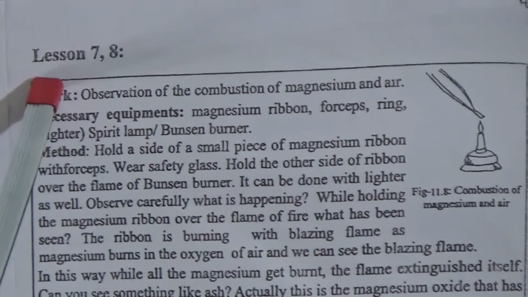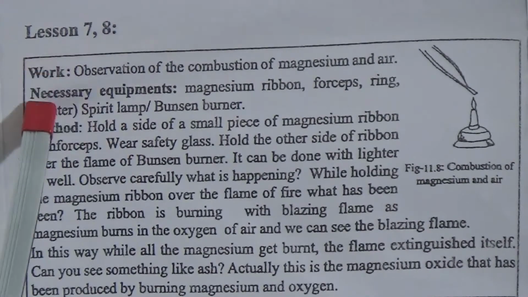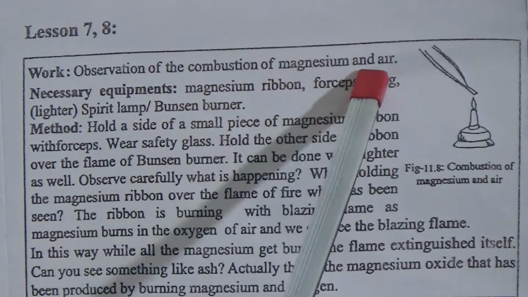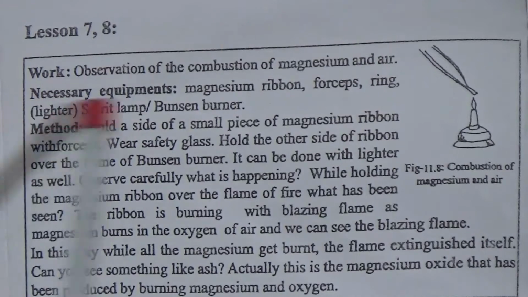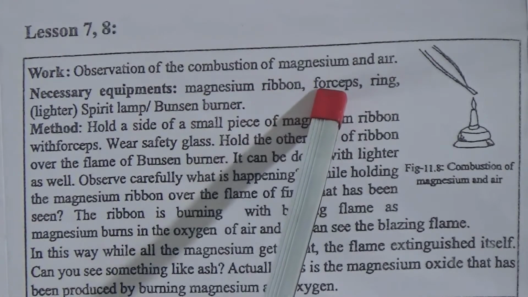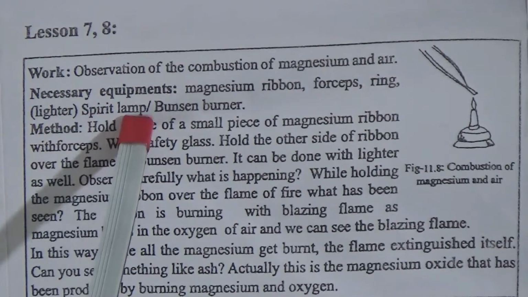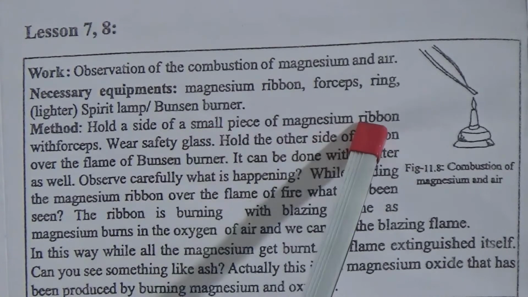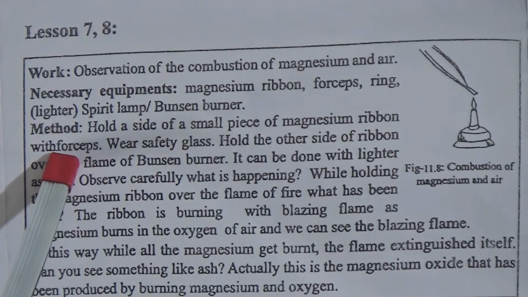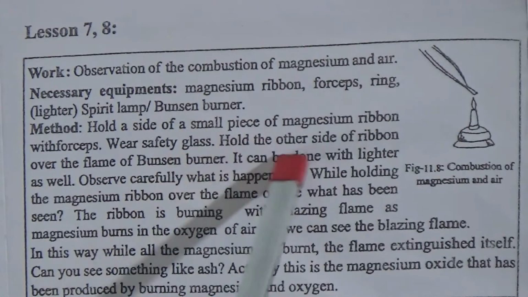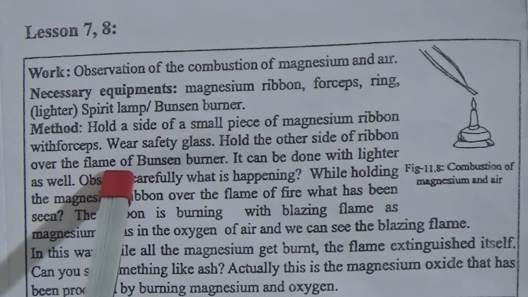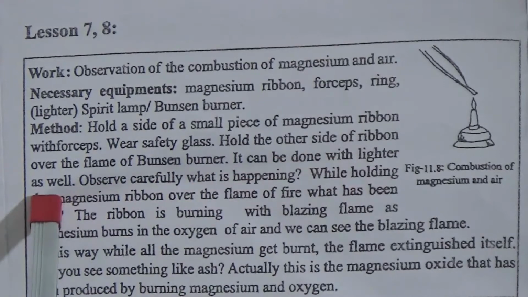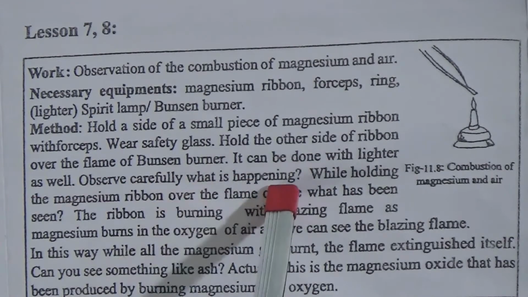Now, lesson 7 or 8. Here is an experiment. The work is observation of the combusting of magnesium in air. Necessary equipment is magnesium ribbon, forceps, ring, spirit lamp and Bunsen burner. Method is hold a side of a small piece of magnesium ribbon with forceps. Wear safety glasses, then hold the other side of the ribbon over the flame of a Bunsen burner. It can be done with a lighter as well. Observe carefully what is happening.